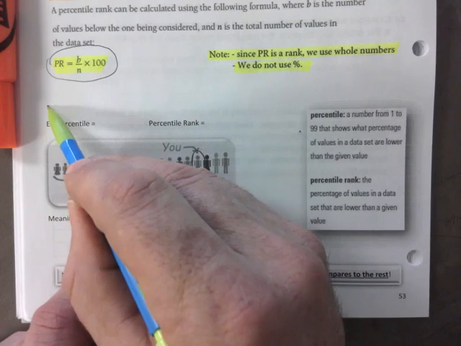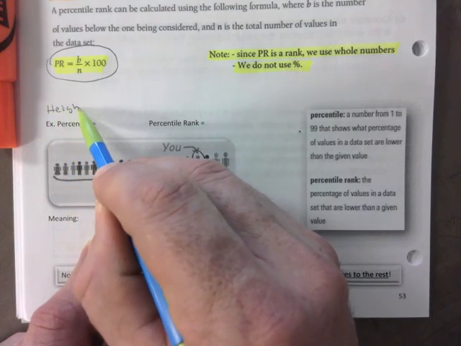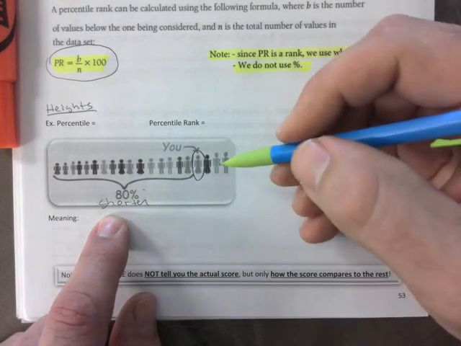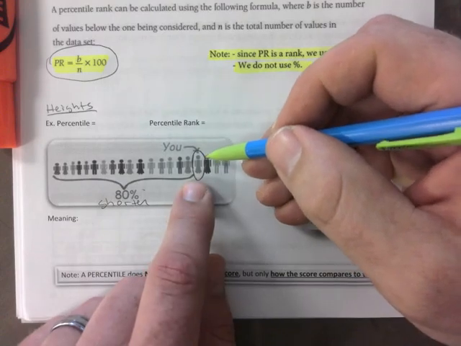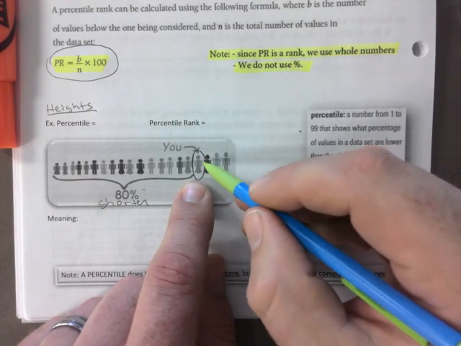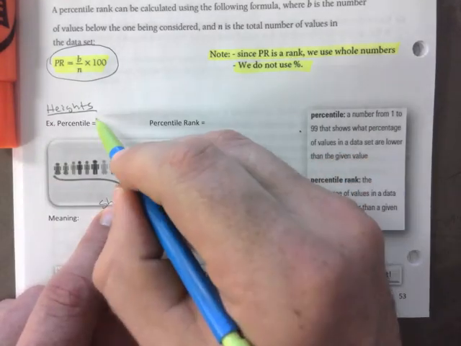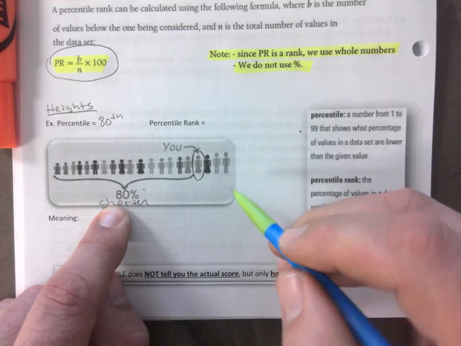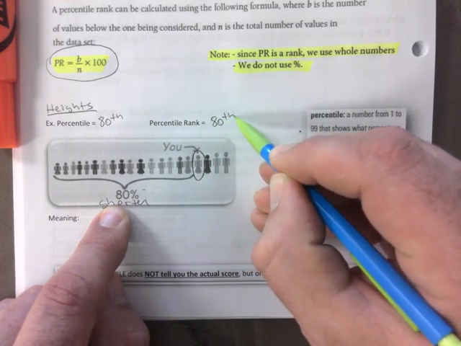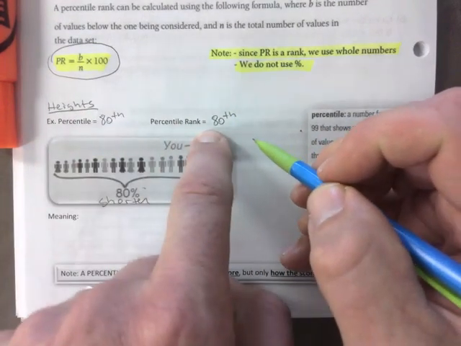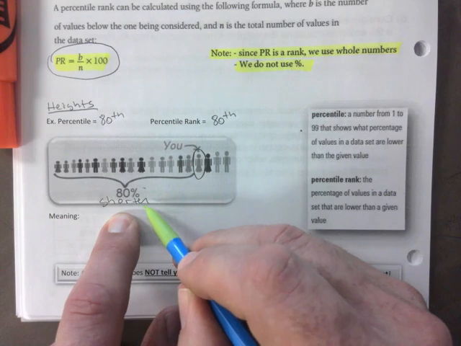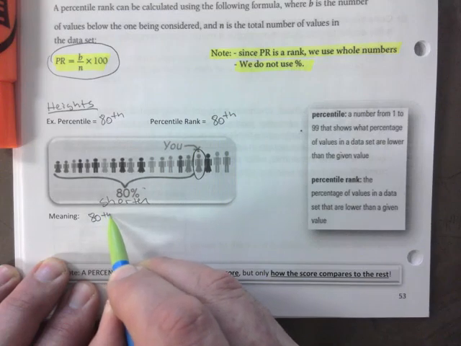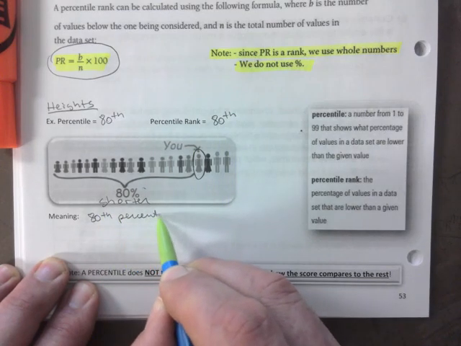I'm going to put heights here at the very top. Heights. If we were to talk about heights, then my percentile would be 80th. Okay? Percentile rank is the same thing, 80th. Percentile rank, same thing. 80% of people are shorter. So, meaning 80th percentile, write this down.